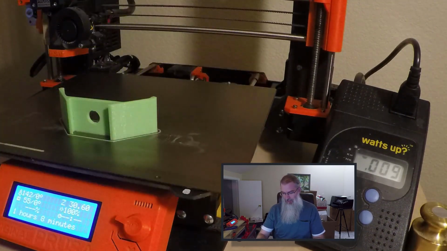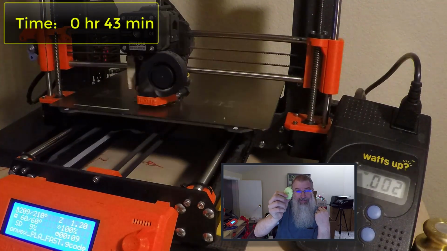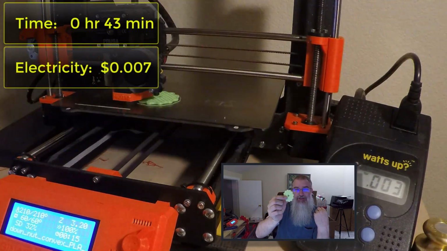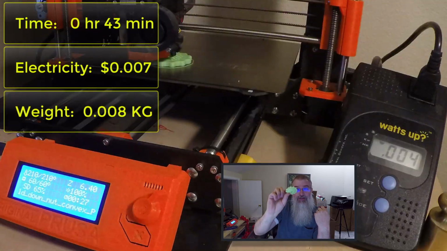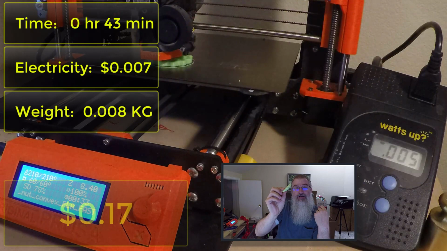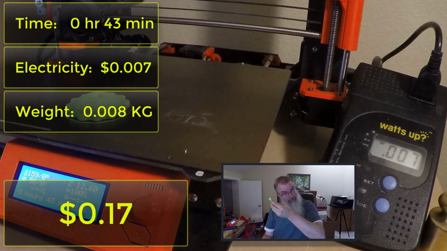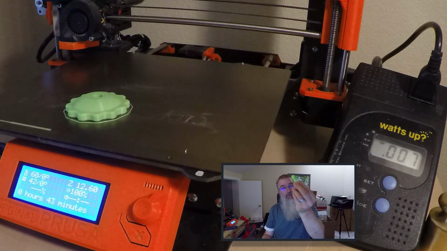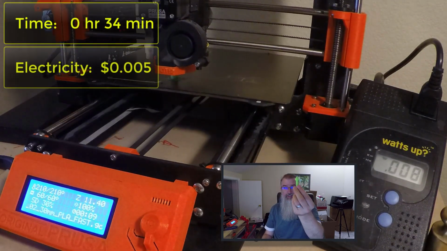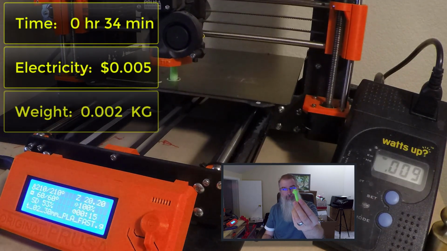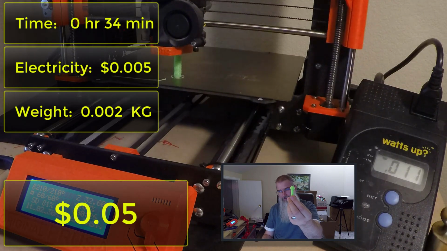Then I have my convex nut here. The convex nut was 43 minutes, and it took 7 cents worth of electricity, and it weighs 0.008 kilograms. And so the total on this is 16 cents in material, and the total is 17 cents to print this. The 30 millimeter bolt took 34 minutes to print. It took 0.005 cents of electricity, and it weighs 0.002 kilograms for a total of 0.04 cents worth of material, so for a total about 5 cents.